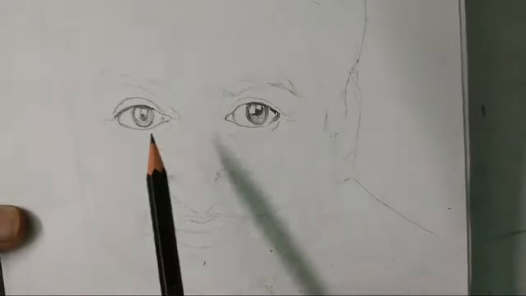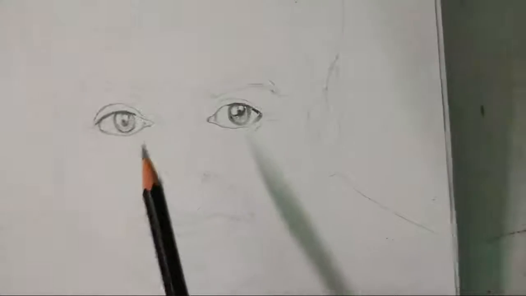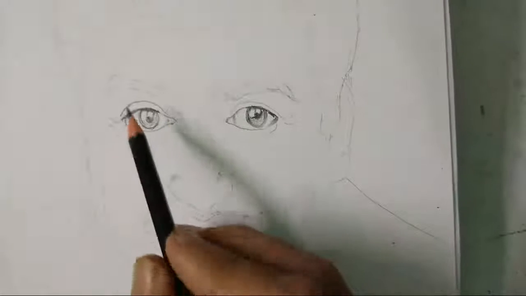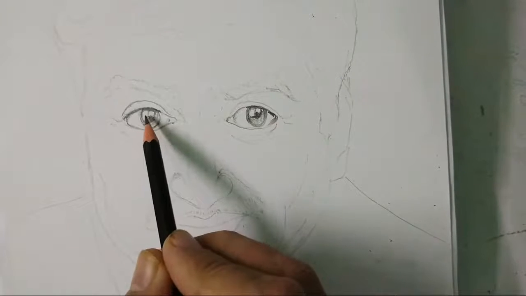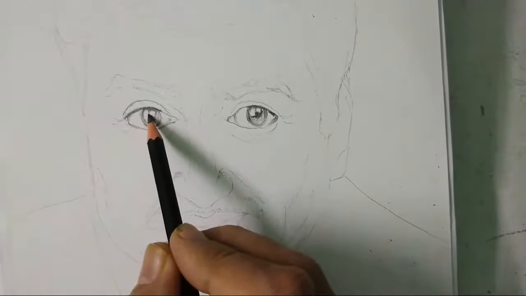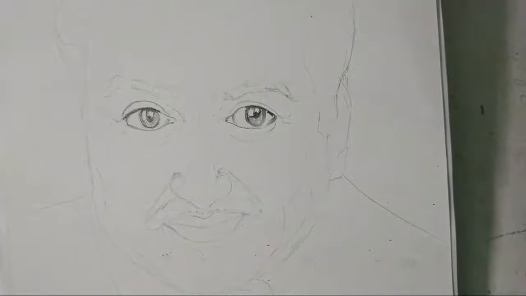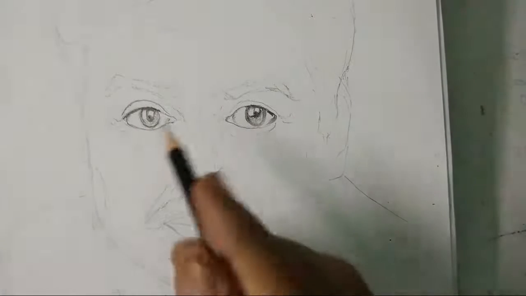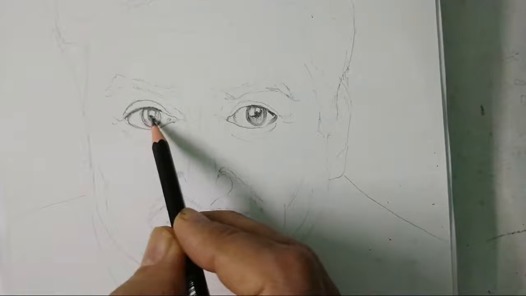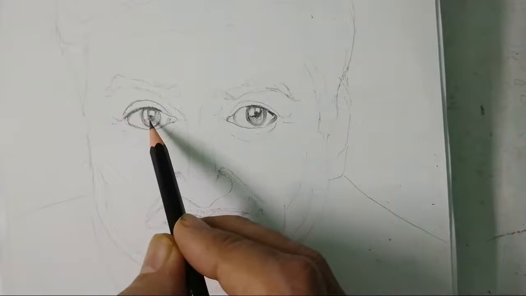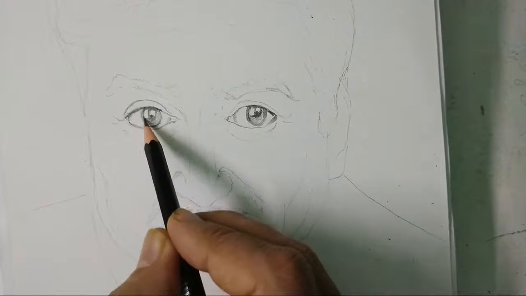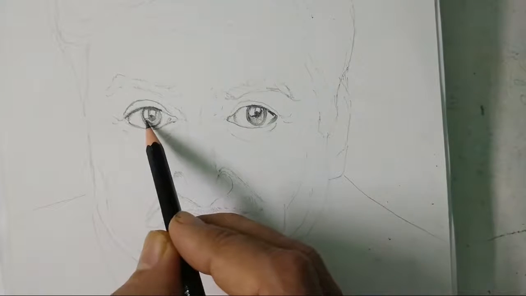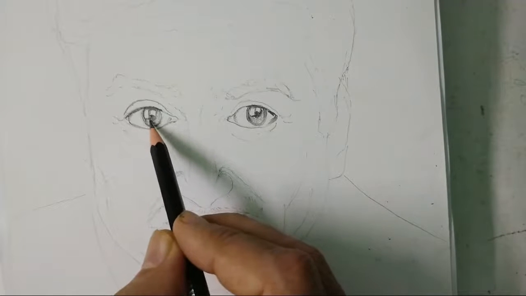Both the eye lines should be at the right angle, at the right place. Now I have done the shine here. Now I will give some more darkness because this eye is wide open. You can see that this is a characteristic of some people.